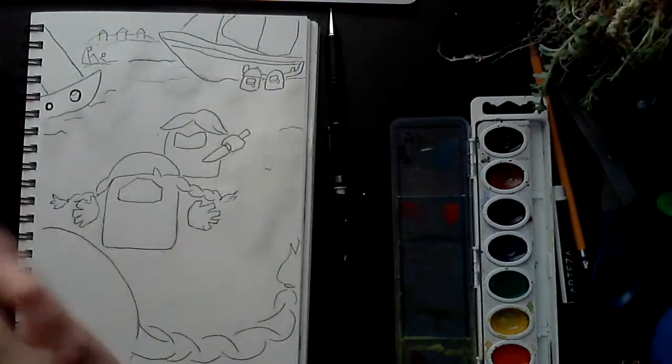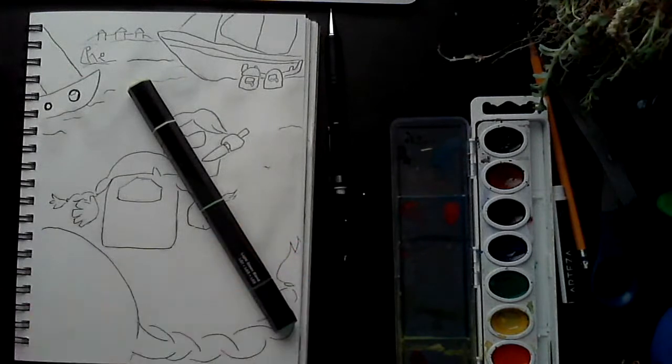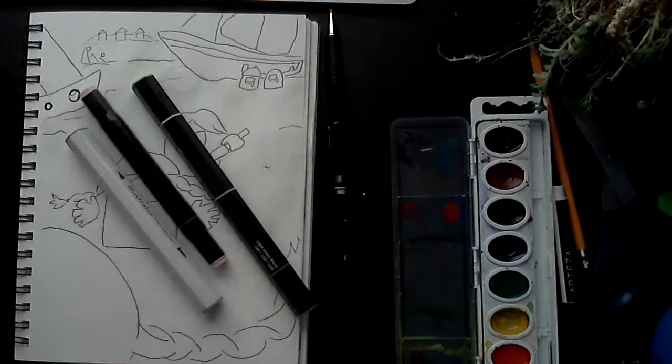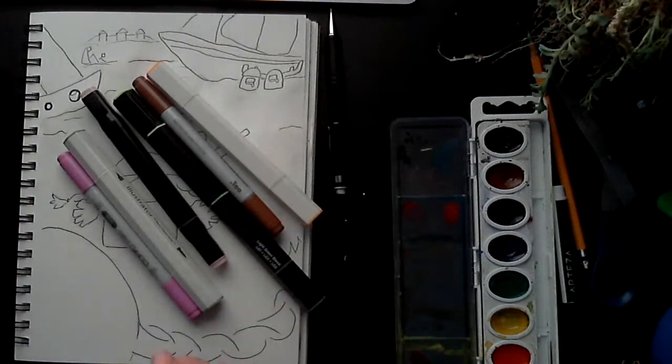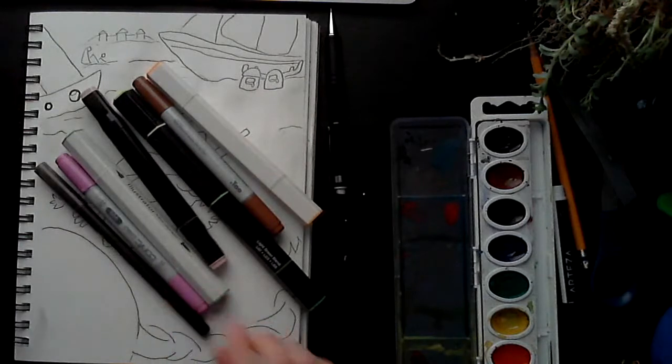All right. So let's see what colors I have. I don't have very many, so it's not going to be a huge array of markers. I've got a lot of grays, which is nice.